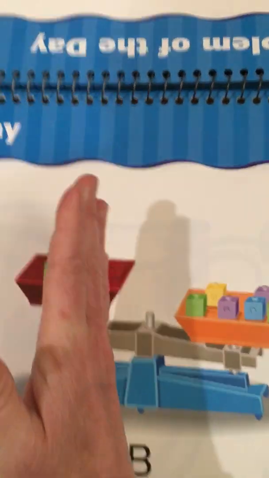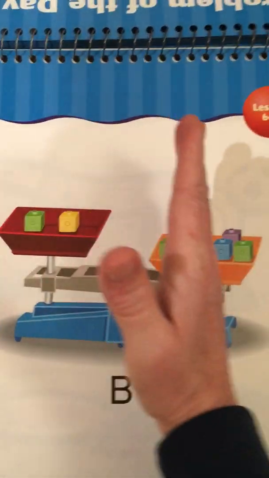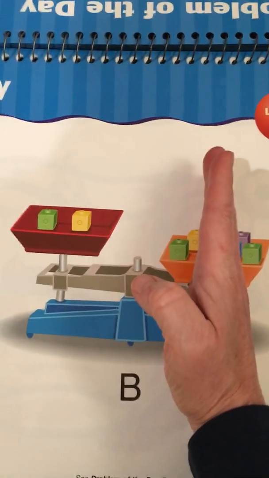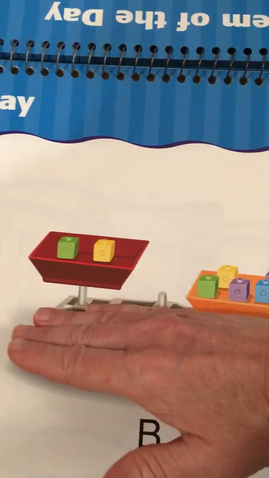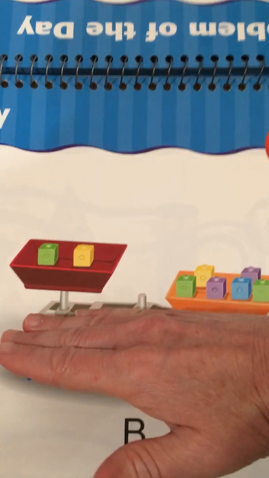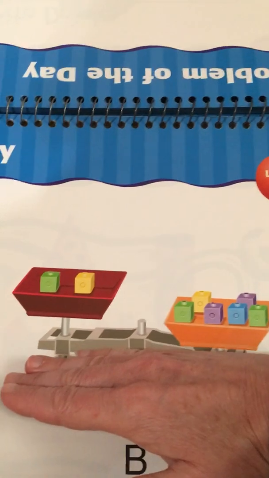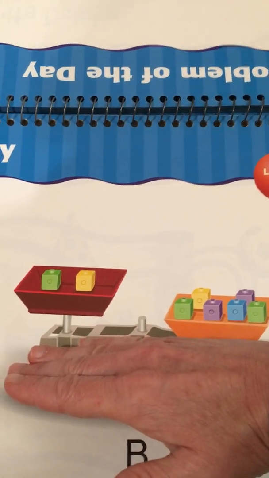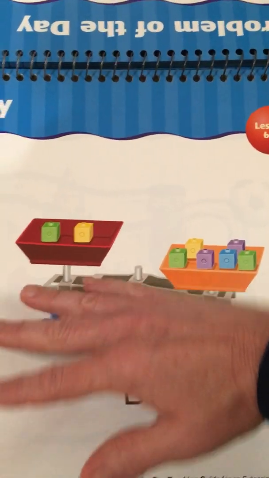Same question for this. Do I add cubes to the left or the right? And once you decide which side, how many will you add to make it balance? Okay.